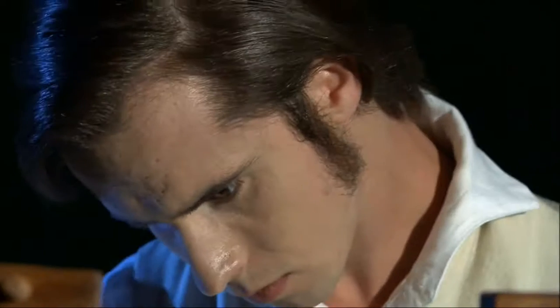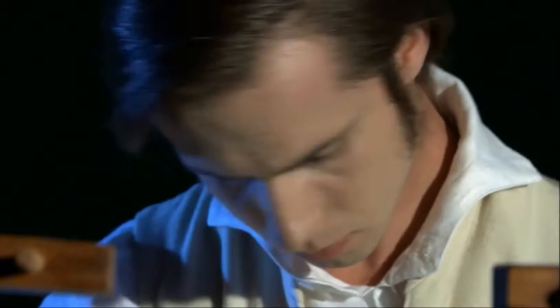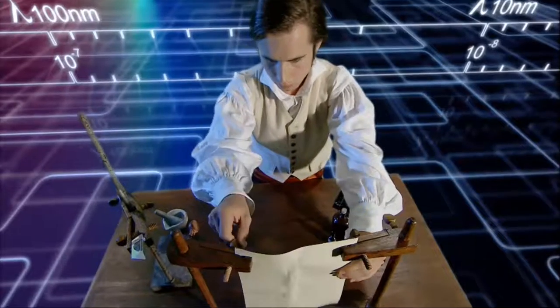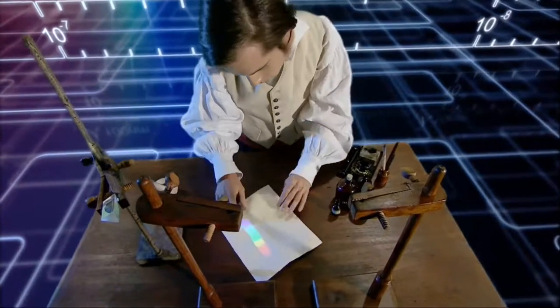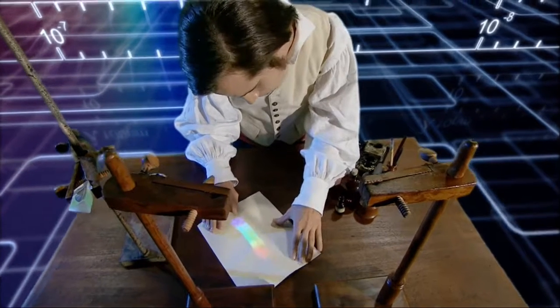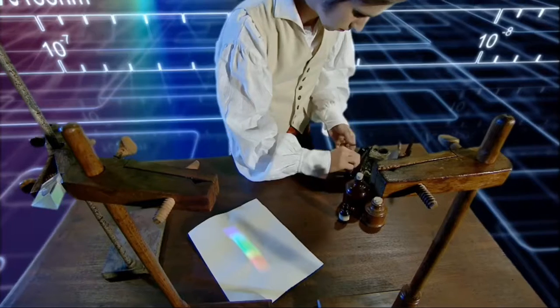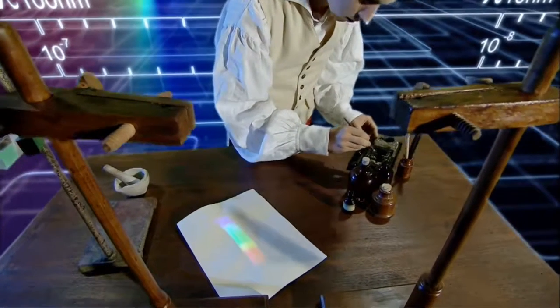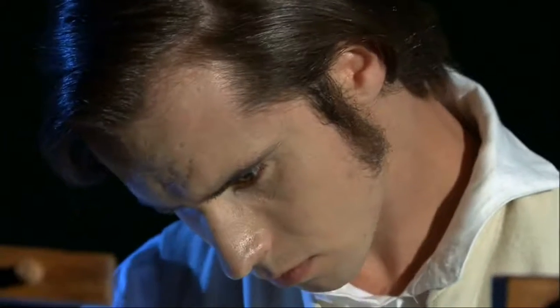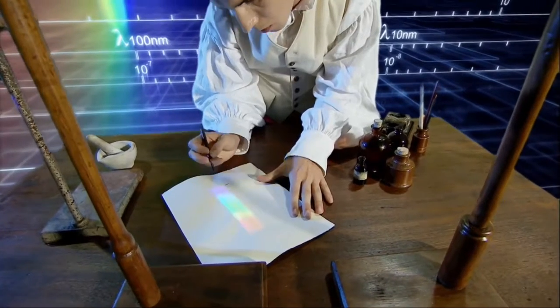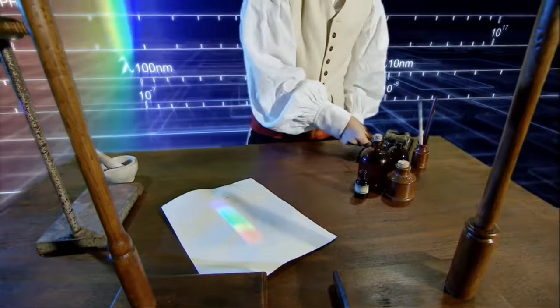He knew that silver chloride went black when exposed to visible light. He was now studying whether different colors had different effects. He projected the spectrum onto paper that had been soaked in silver chloride. He marked the end of the visible spectrum and let the paper react to light of different colors.